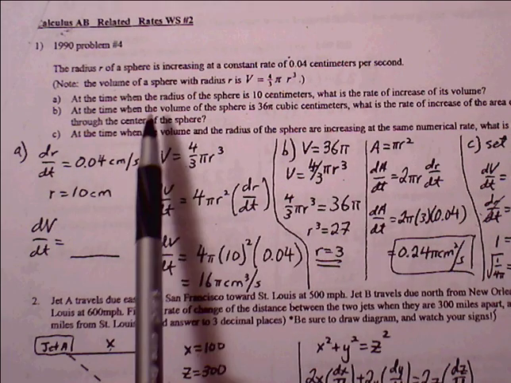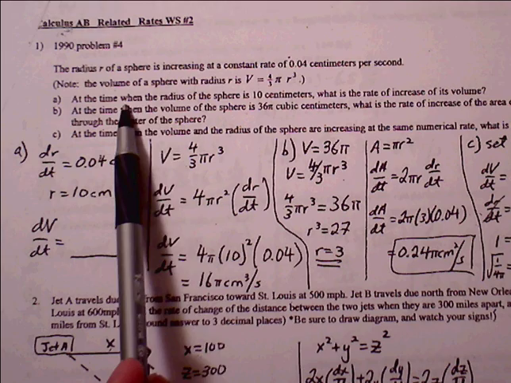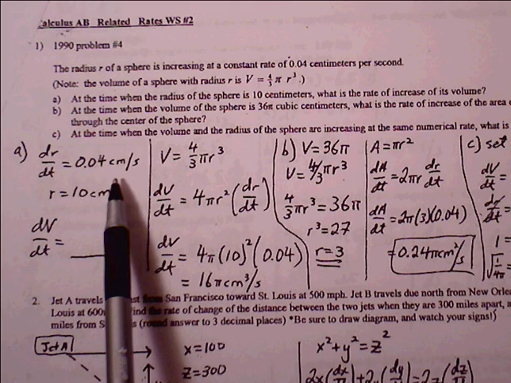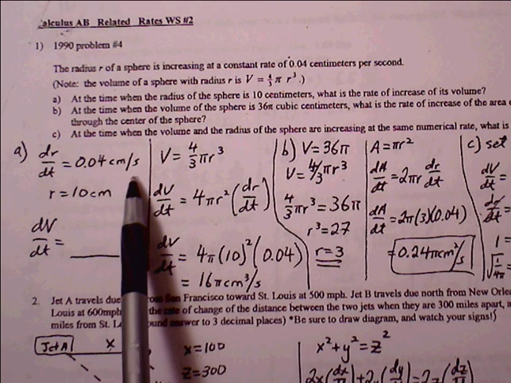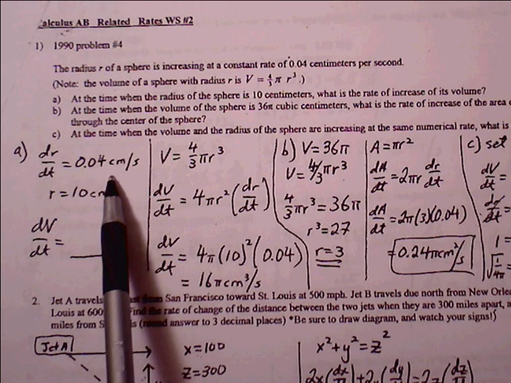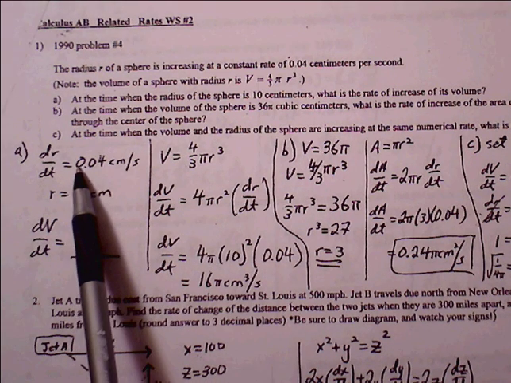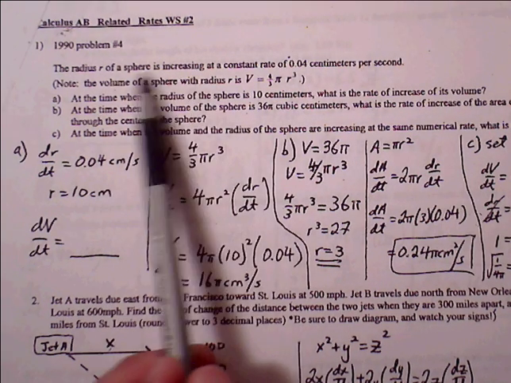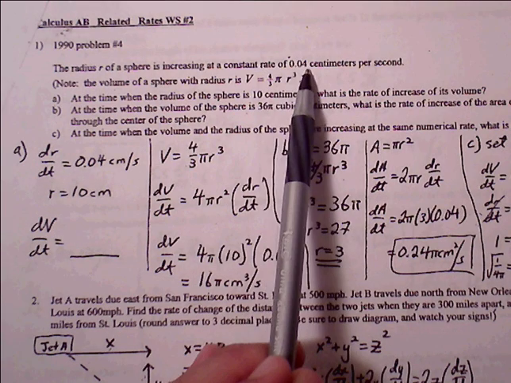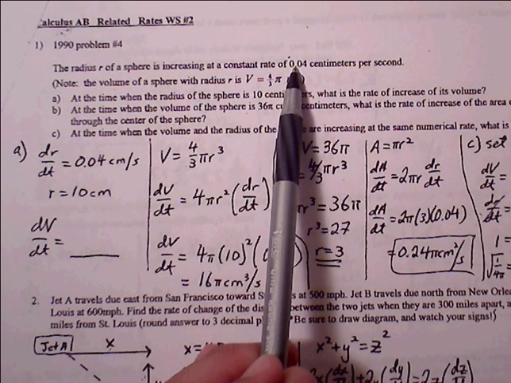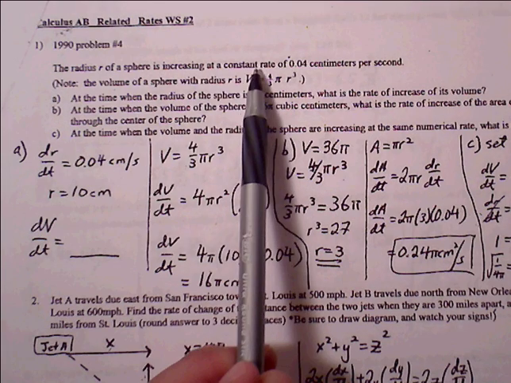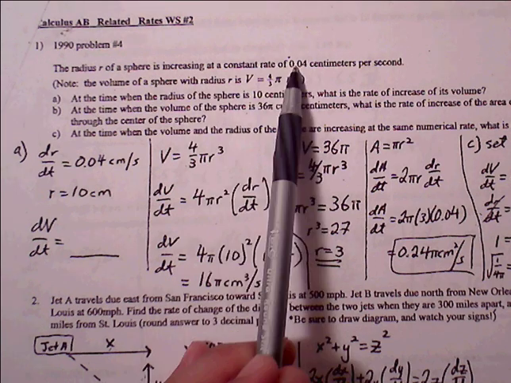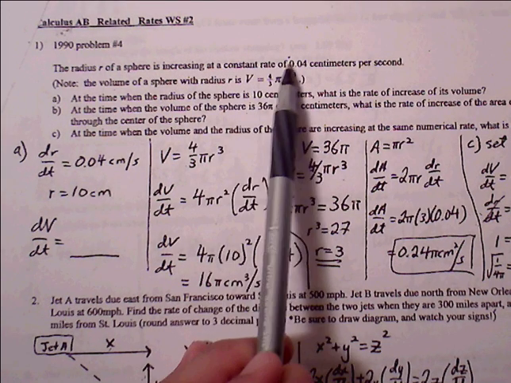volume? So what we can do first with any related rates problem, it's a good idea to start listing out all the information that's given to us in the problem and then start assigning variables to the numbers or values given in the problem. All right, so here the radius is increasing at a rate of 0.04 centimeters. So 0.04 is referring to the rate of change of the radius. So we know that the radius is not just 0.04, it's the dr dt that's going to be 0.04.